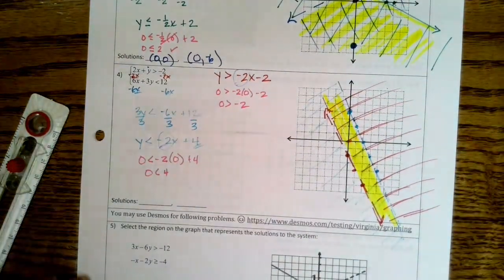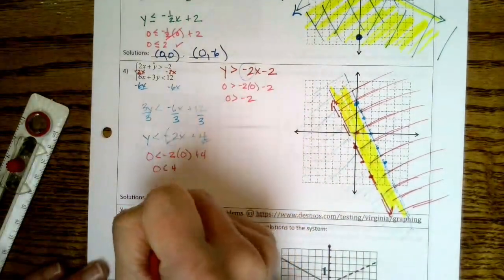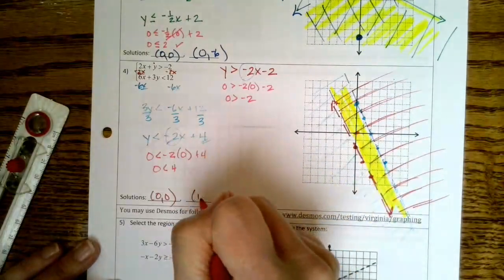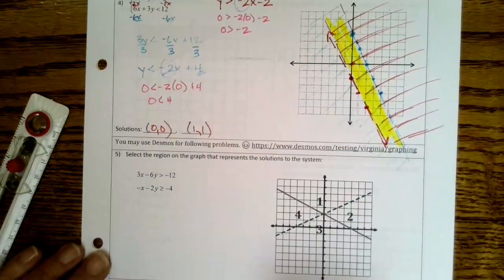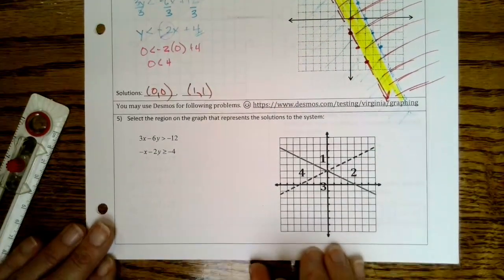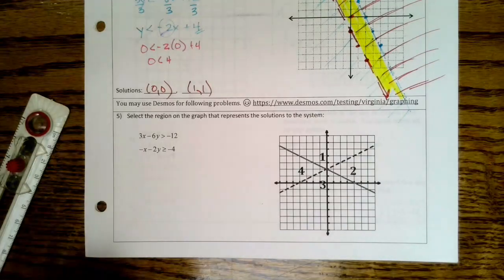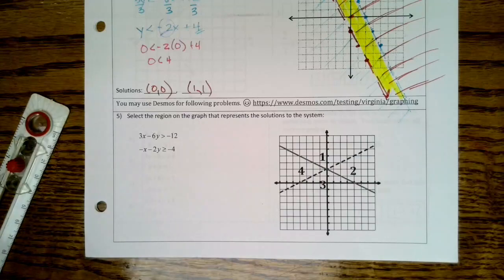Kind of cool. All right, so when we pick solutions, of course, we love 0, 0. It worked. And anything else inside this band, I think 1, 1 also works. All right. It says you may use Desmos for the following and select the region on the graph that represents the solutions to the system. So go ahead, don't be lazy, fire up that Desmos.